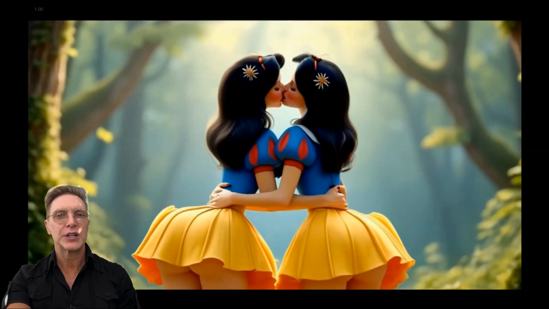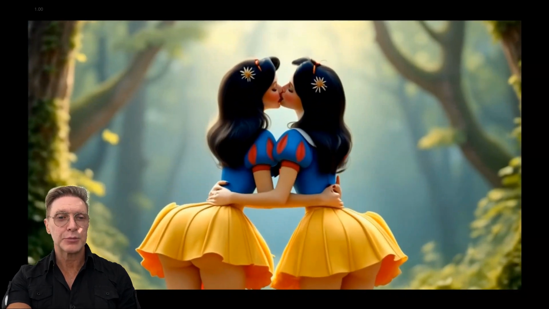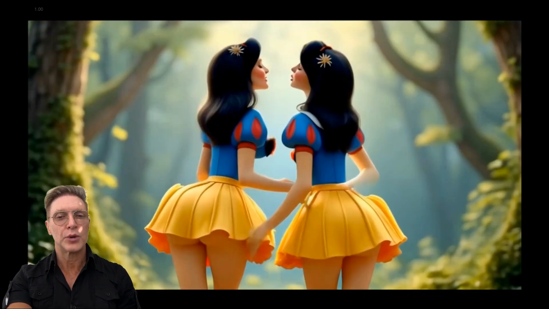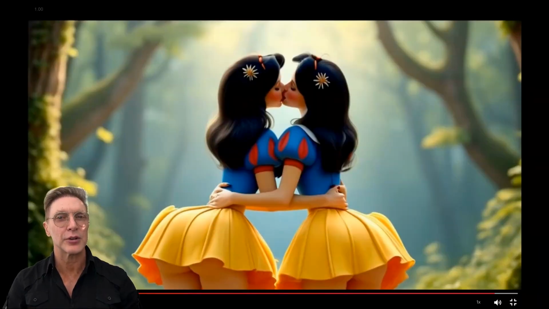So feel free to do your own experimenting. I think the built-in effects are fun, but you might just come up with something better when you craft your own prompt. Just for fun, let's go ahead and try one together. We'll go ahead and use the built-in hug effect and see how it turns out.